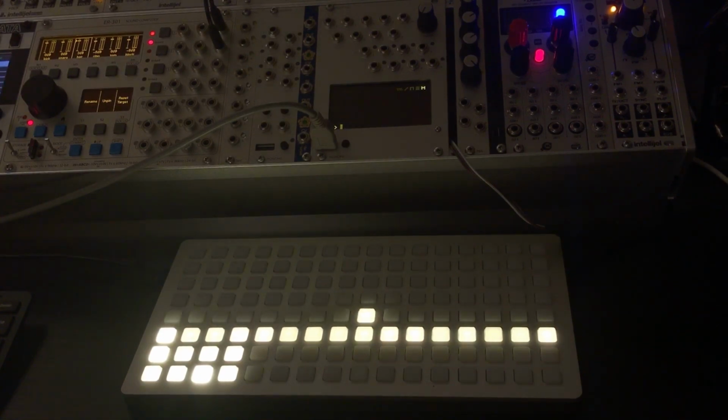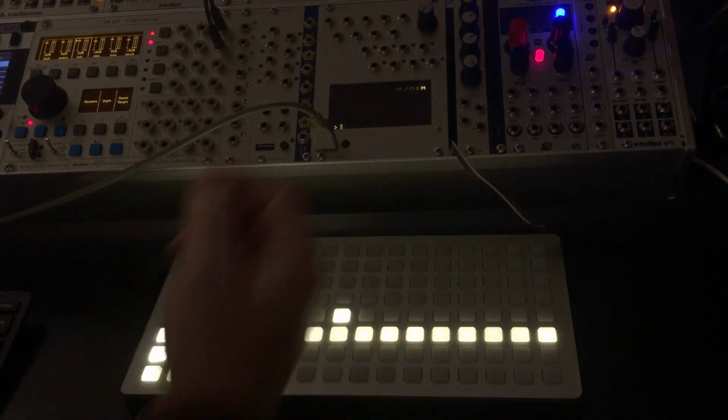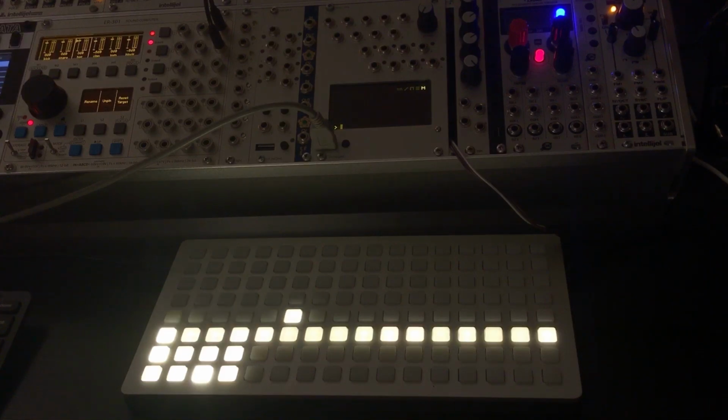So this is the scene when it loads up. It outputs triggers on the first 4 trigger outs on the Teletype. It also sends those same triggers out to the ER301 sound computer on ports 1 through 4, so you can use it either way.